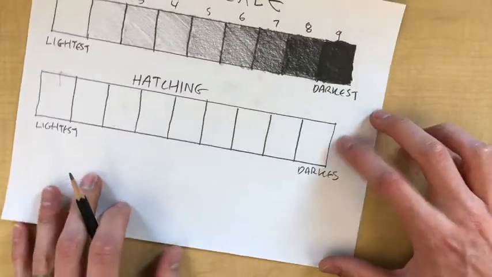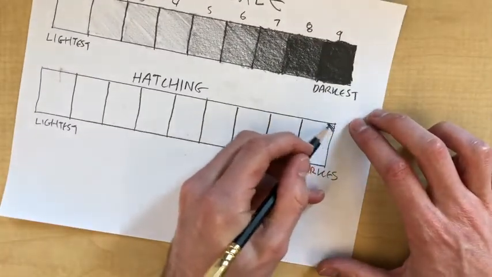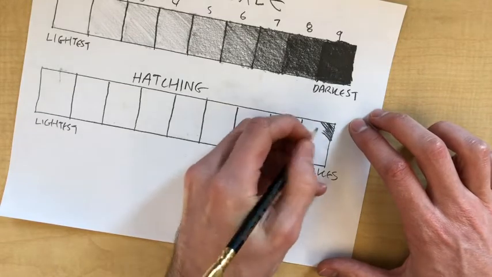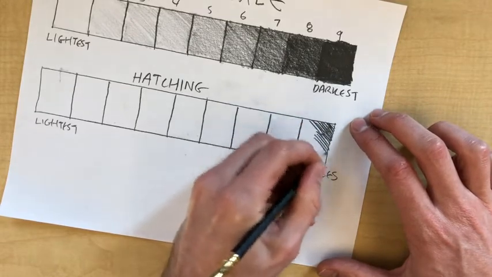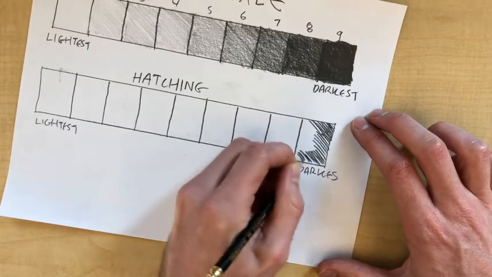And let's start with the darkest again. If I'm doing hatching, I'm just making short lines that all go in one direction.